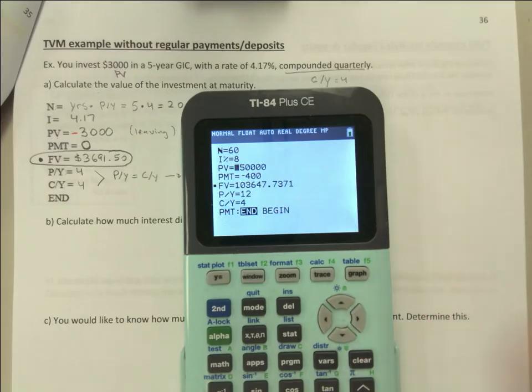The 50,000 is negative because you give it to the bank, right? You invest it. So you almost have to think, every time, you and the financial institution. Think of those two entities being here. So the 50,000 goes to them so that it can grow, right? So that's why it's negative.